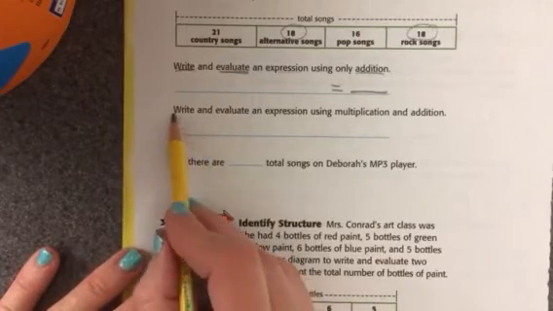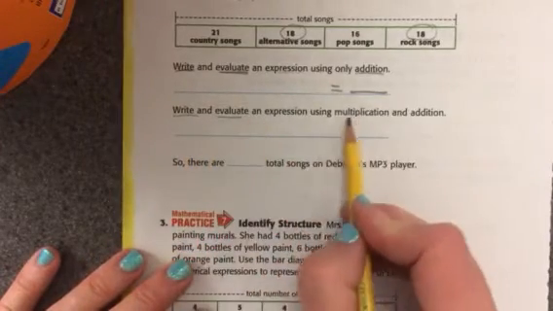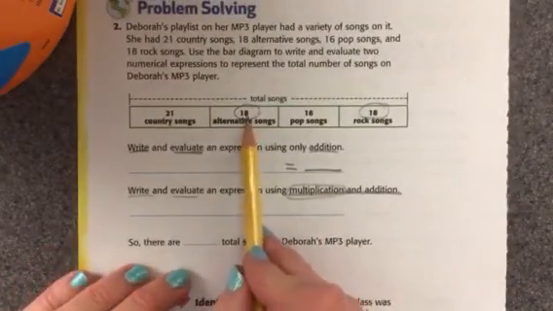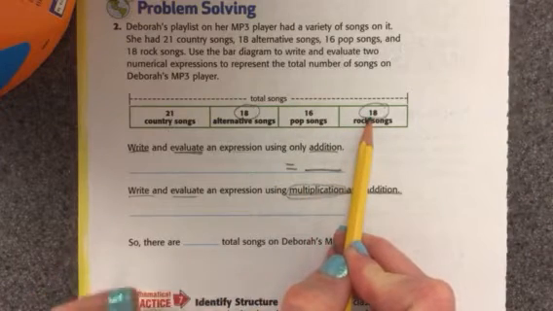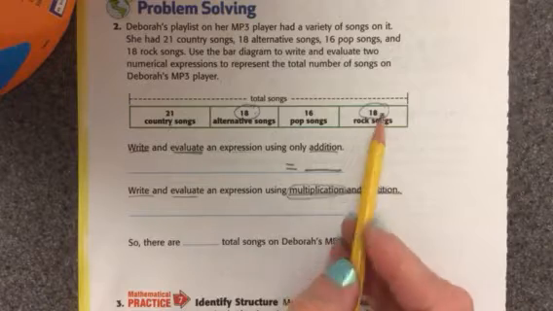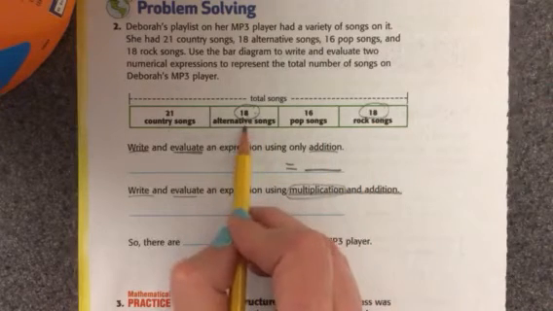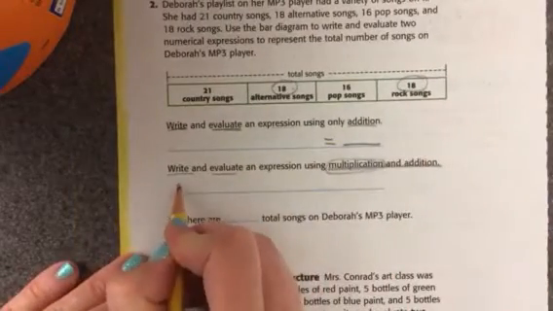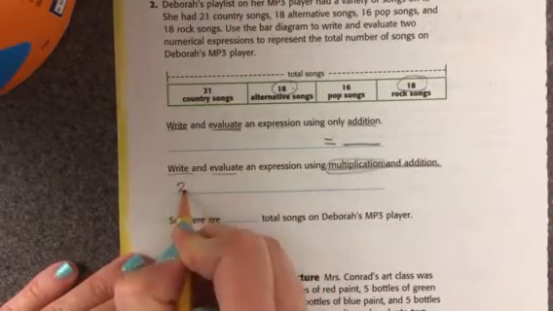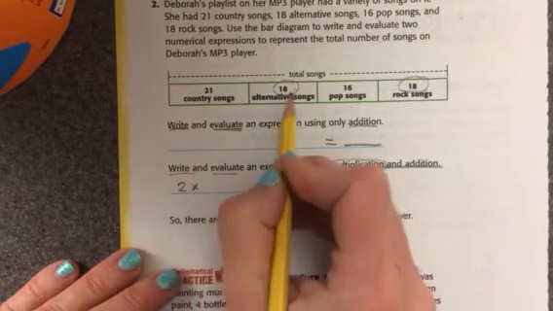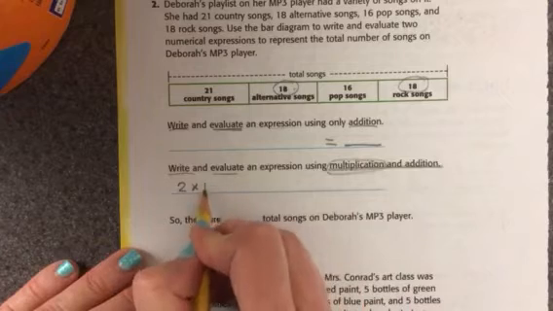Now I'm going to write and evaluate an expression using multiplication and addition. So the multiplication kicks in here because I have 2 categories of songs that have the very same number. So let's do that part first. It looks like I have 18 songs that are alternative songs and 18 songs that are rock songs. That tells me I have 2 groups, okay, and I'm going to times those 2 groups by the number that's in them, and that is 18.